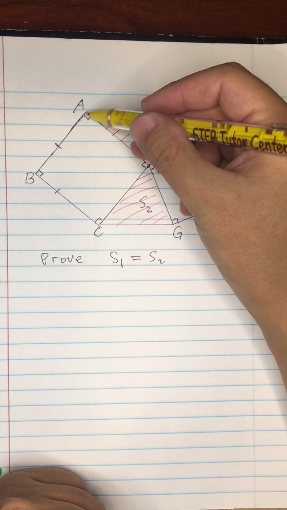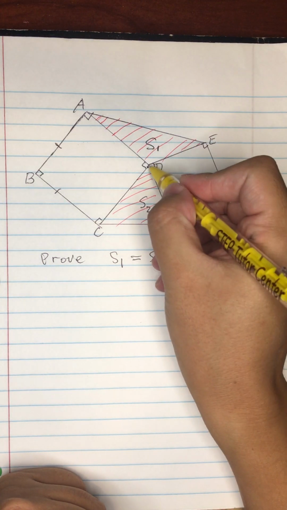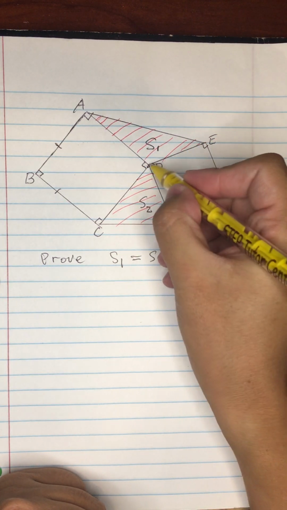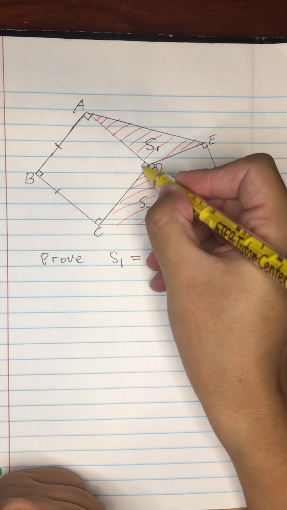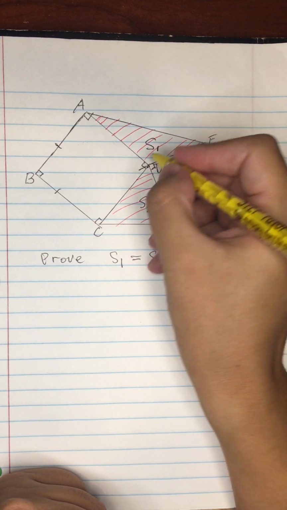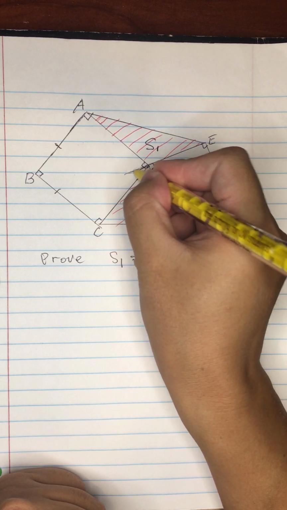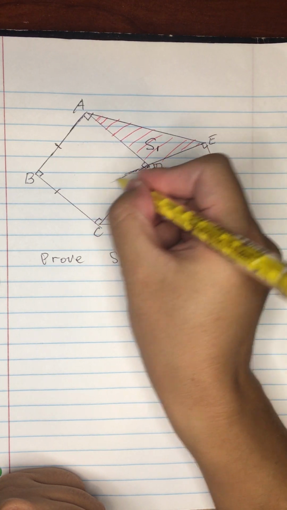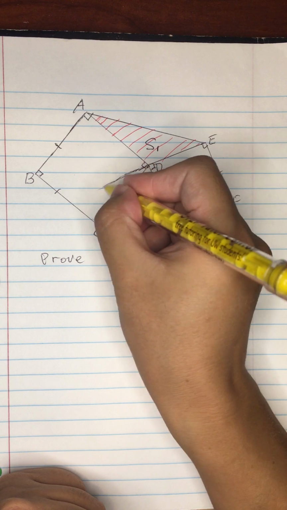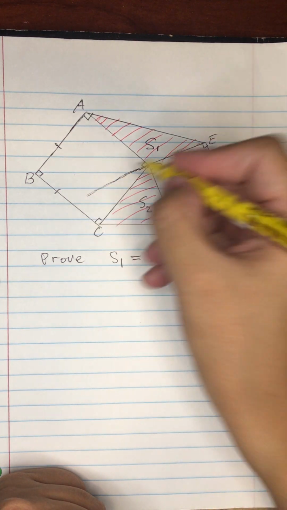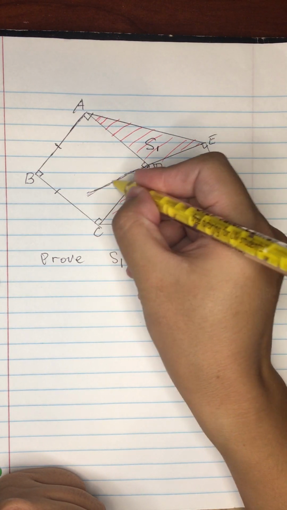So how do we actually get the height? Let's look at triangle ADE. What's going to be the height? Let's try to extend DE to make a straight line, as straight as possible.